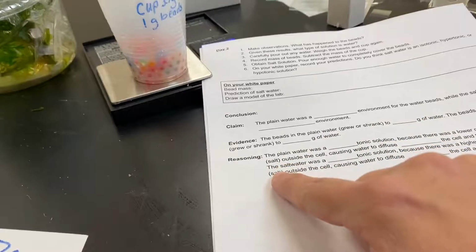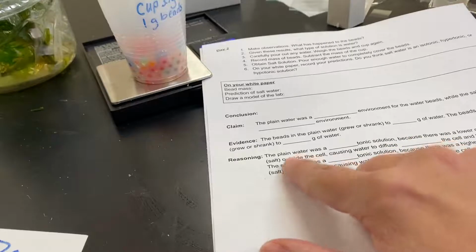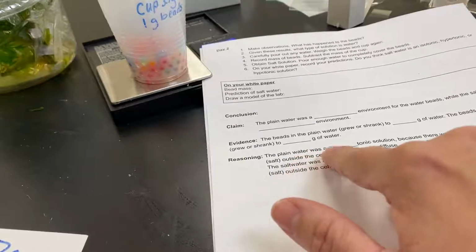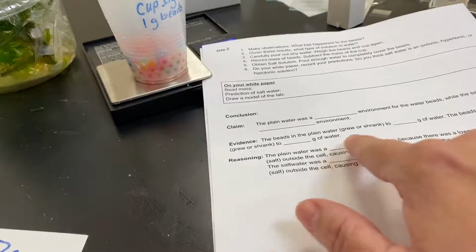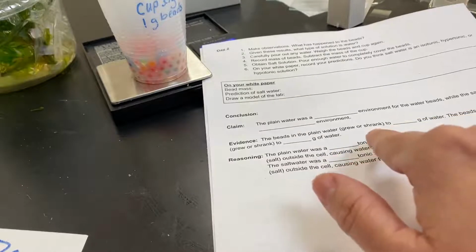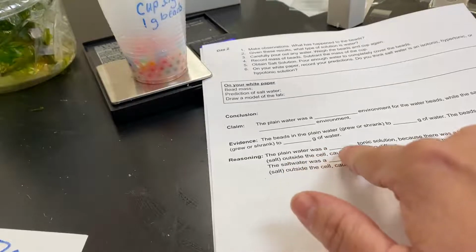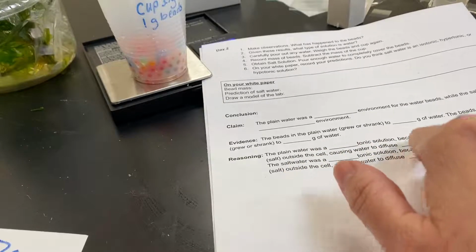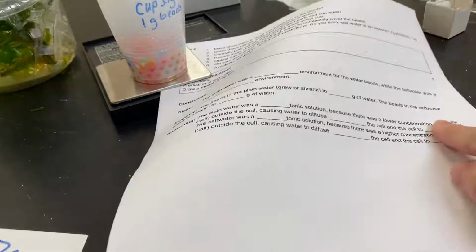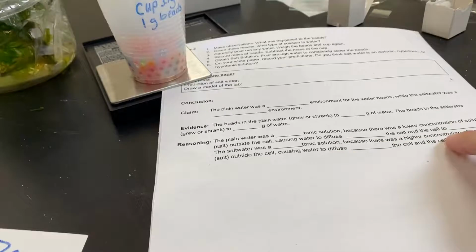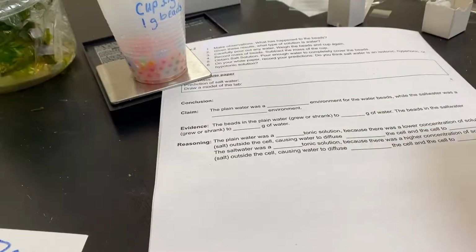All right, our reasoning, you're gonna go back through this again and fill this out. The plain water was what kind of solution? You should pick hypotonic solution because there was a lower concentration of solute outside the cell, causing water to diffuse in the cell and the cell to swell. Okay, I think you can do the next part by yourself. When you're done, turn this lab in to the Google Classroom.